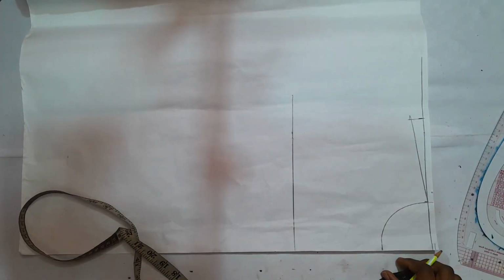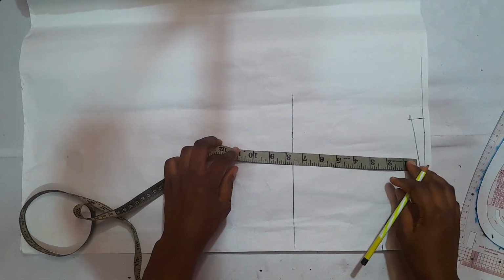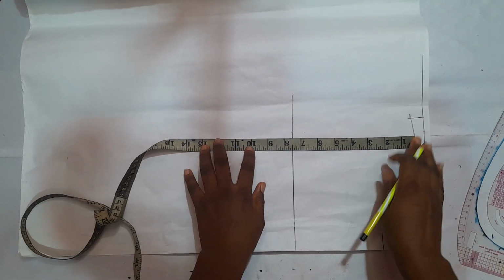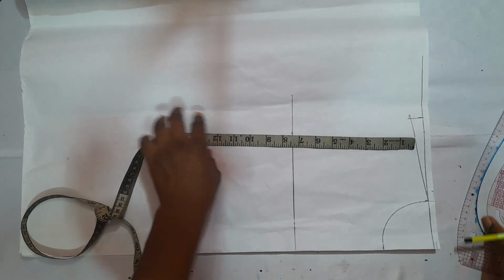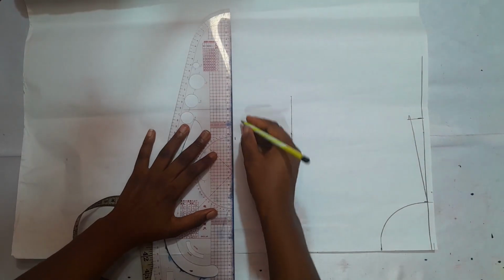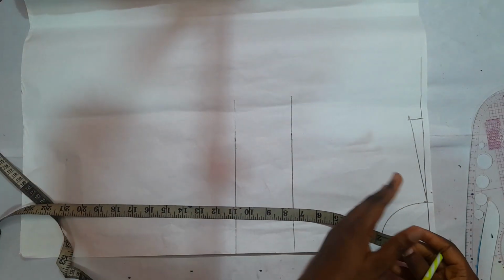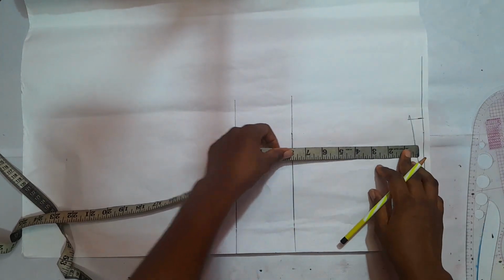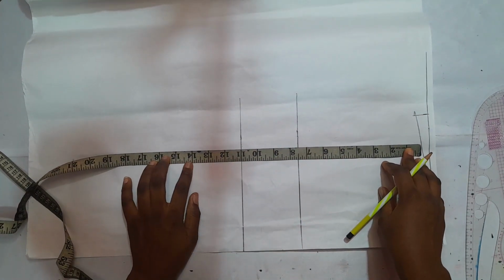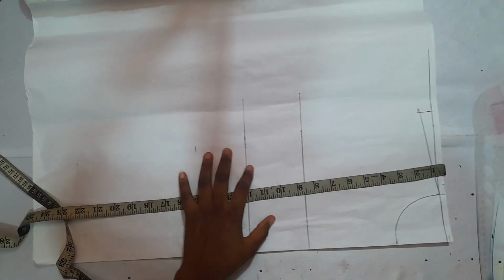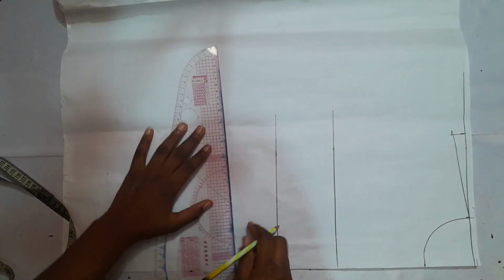The next line I want to mark out is going to be my bust line, which is my shoulder to where I have my nipple. I have that at 11 inches. I'll go ahead and leave a mark at 11 inches. Then I'll also be extending this line. Okay, so now this is my bust line. Next thing you want to mark out is your under bust line. For your under bust line, that is your shoulder to your under bust. My shoulder to my under bust is 14 inches. So I'm going to leave a mark at 14 inches. Then I'll go ahead and extend this line.